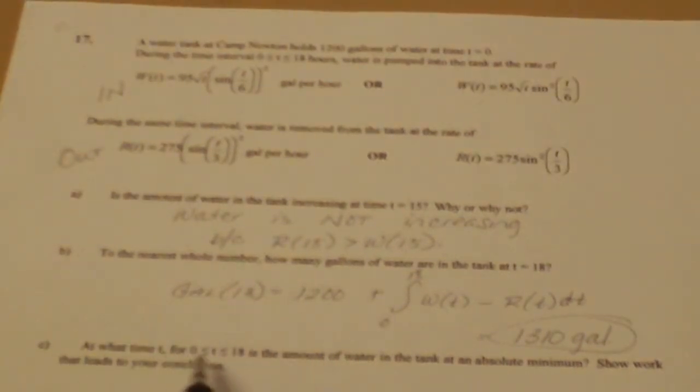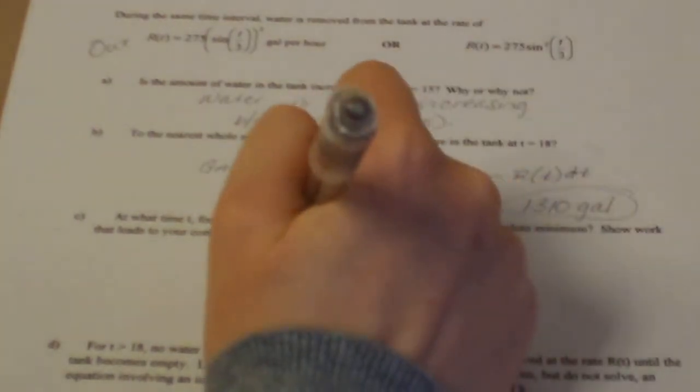Now, part C. At what time from 0 to 18 is the amount of water in the tank at an absolute minimum? All right, so here's what I need to do. If this formula in part B is showing me how to find the amount of water in the tank, I want this to be a minimum. So I want this derivative to equal 0 or DNE and have a sign change negative to positive. So I want the gallons prime to equal 0 or DNE and have a sign change negative to positive. Okay, now this doesn't ask me for a justification, so I don't need to be super specific with that.